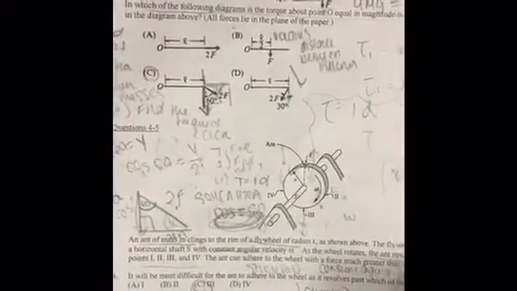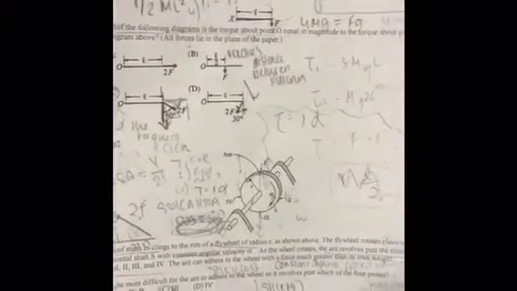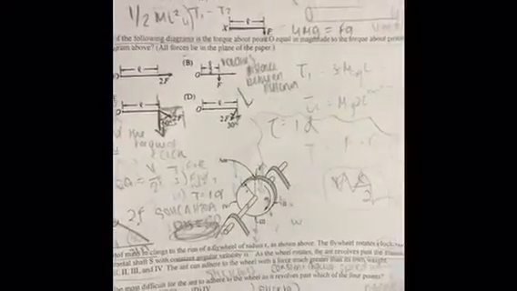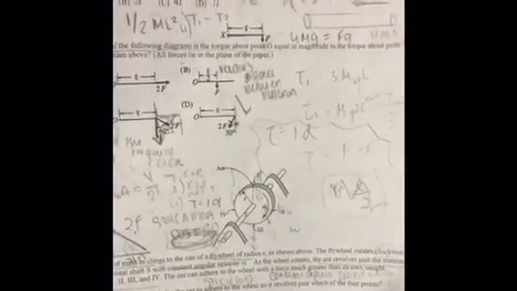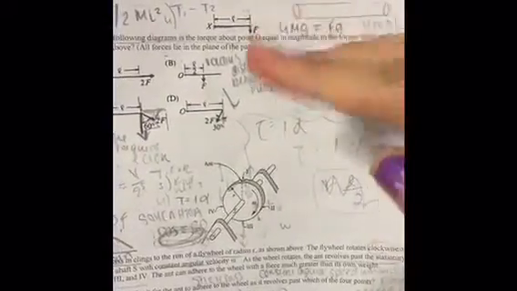So for number 4, it says the ant can adhere to the wheel with a force much greater than its own weight, and then it asks us it will be most difficult for the ant to adhere on the wheel as it revolves past which point.